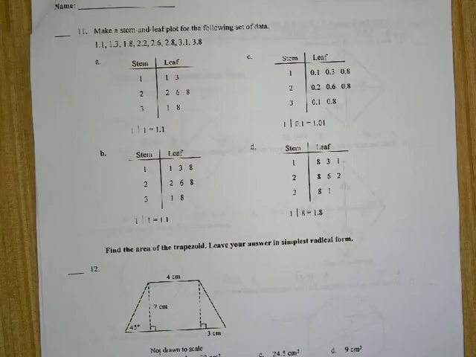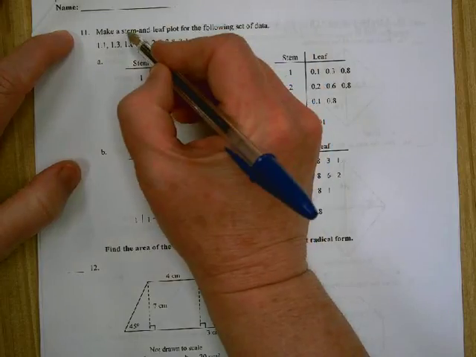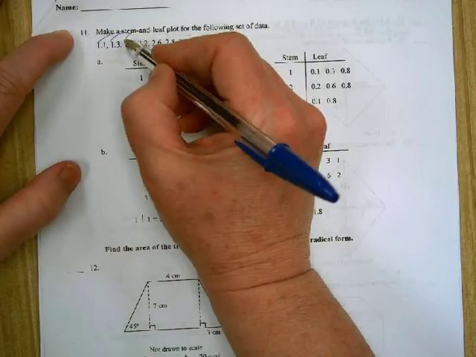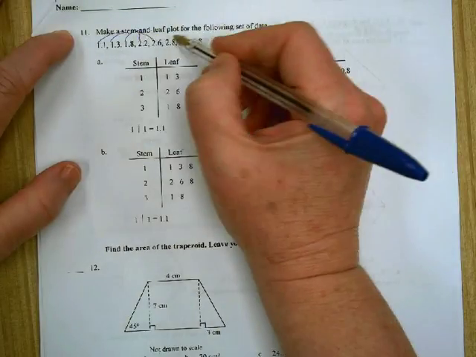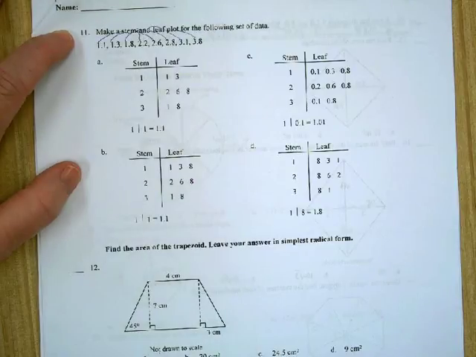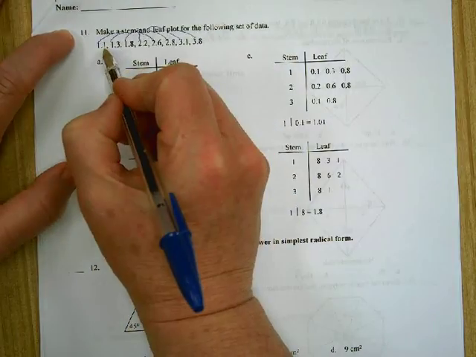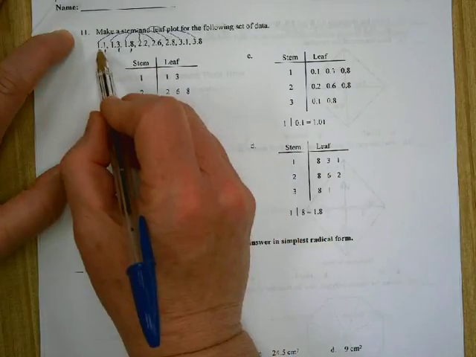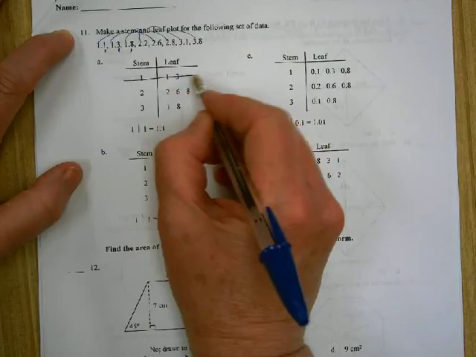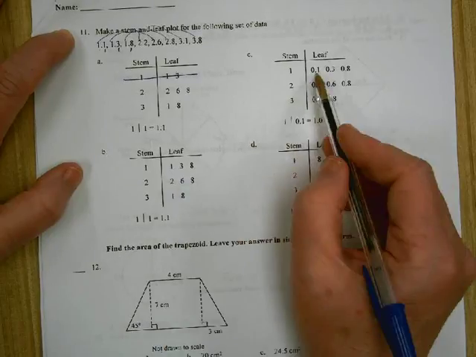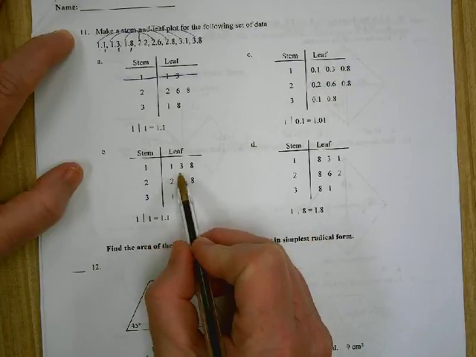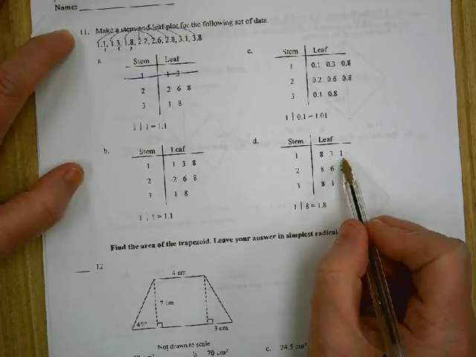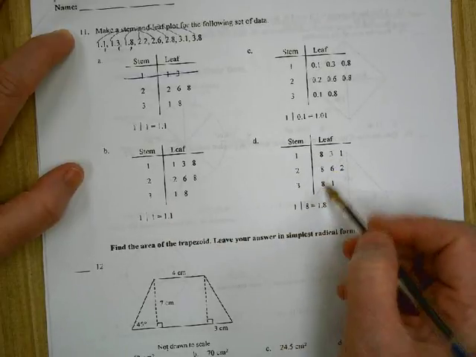11. Make a stem and leaf plot from the following set of data. The stems are the whole numbers, or the numbers in front of the decimals. So the stems need to be 1, 2, and 3. The leaf, I've got a 1, a 3, and an 8. So the stem of 1 should have a 1, a 3, and an 8. Well, that one doesn't work. And we'll see, that one kind of might be right, but let me compare it to this one. And what's wrong with this one? What's wrong with 4? It's backwards. It's got to be in numerical order.